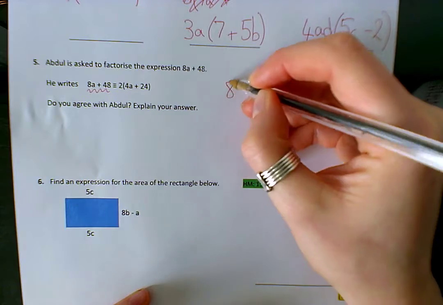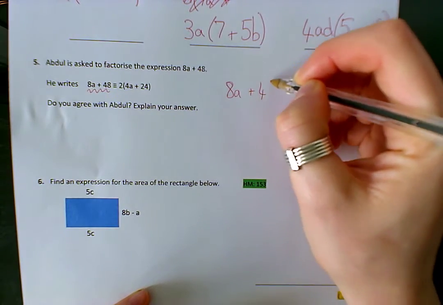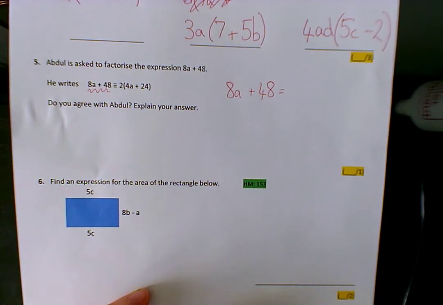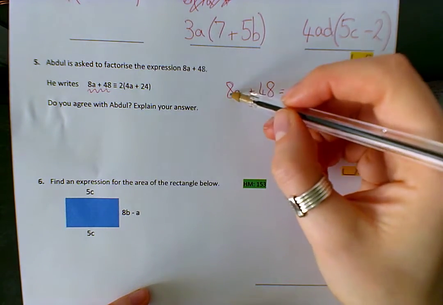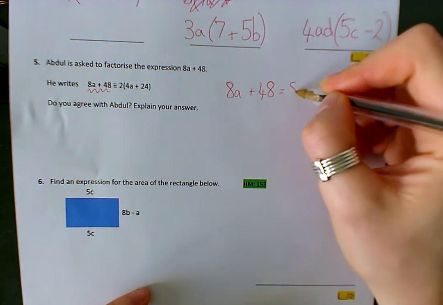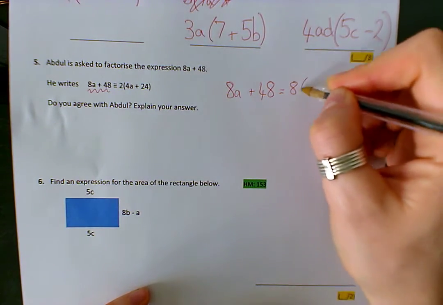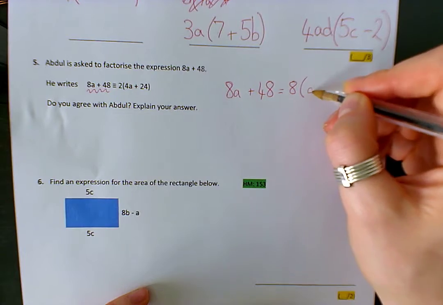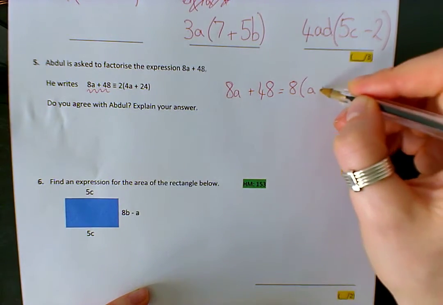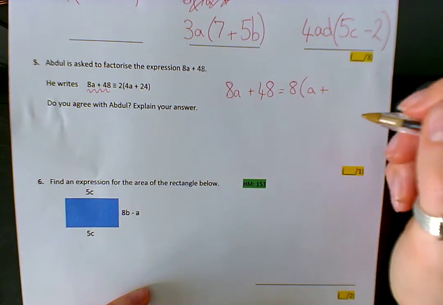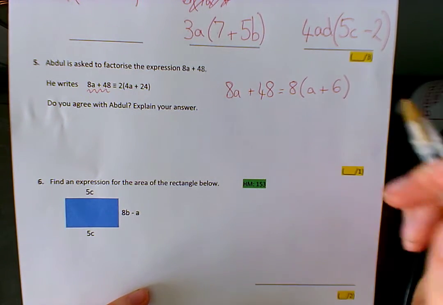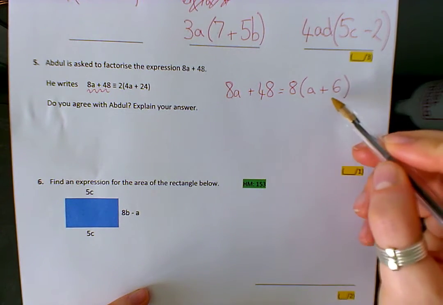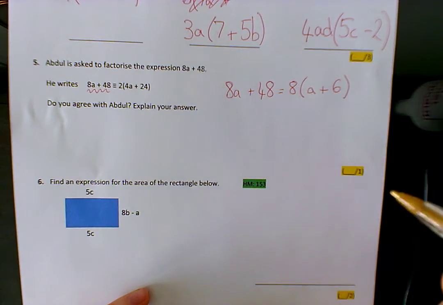So, we need to factorise 8a plus 48. Okay, this is an easy, basic factorising. I need to pull out the highest common factor. The highest common factor with 8 and 48 would be 8. What do I times 8 by to make 8a? Well, I times it by a. What do I times 8 by to make 48? Well, 8 times 6 is 48. So my answer, 8 brackets a plus 6, close brackets.